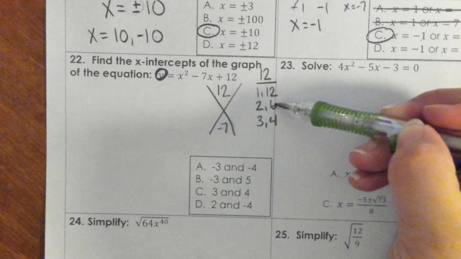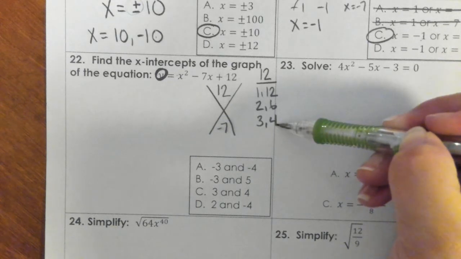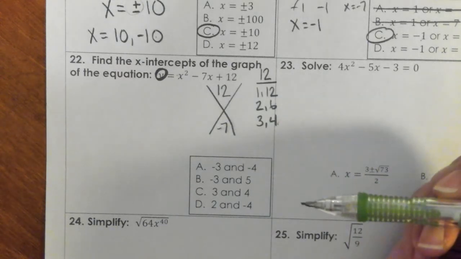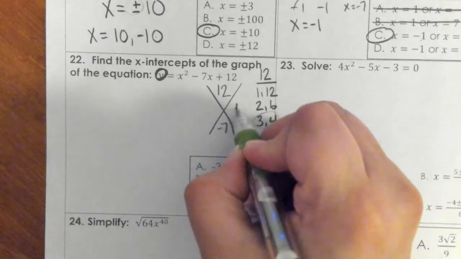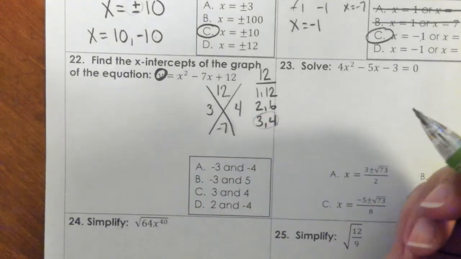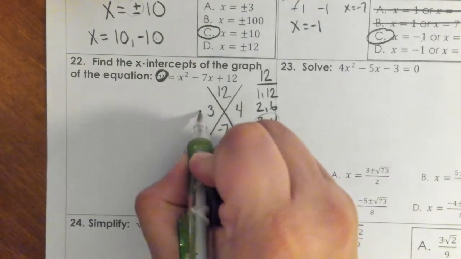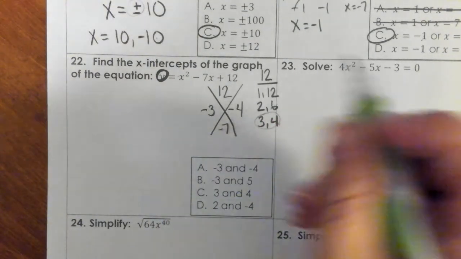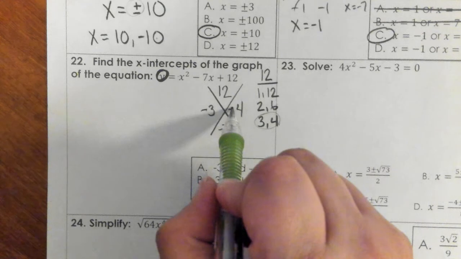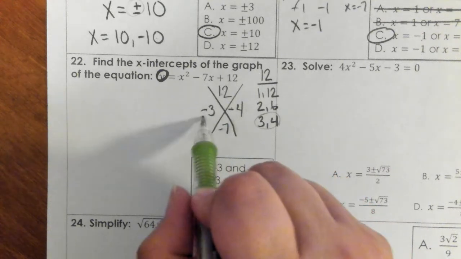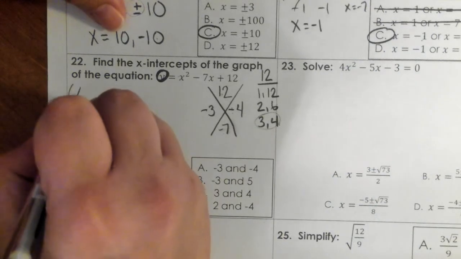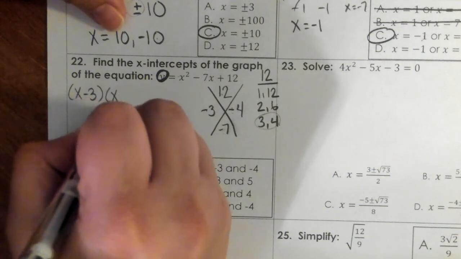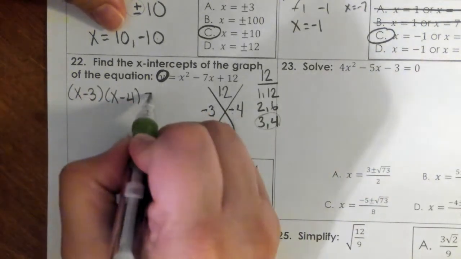So which one of these can make a negative 7? Only 3 and 4 by adding them. So how did you get negative, right? They both have to be negative. Negative times negative is a positive. If I add 2 negatives, I keep the negative. So I would have x minus 3, x minus 4, and again that equals 0.